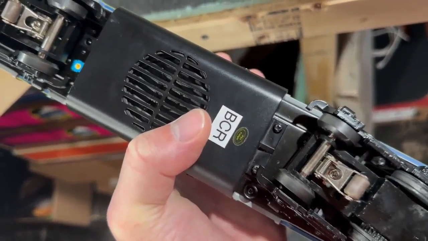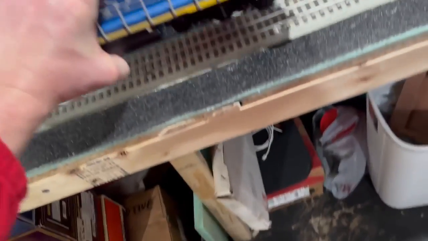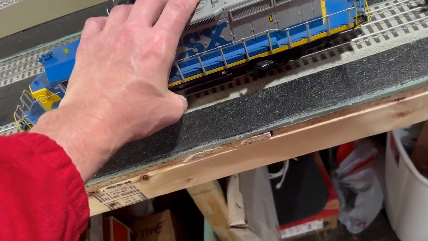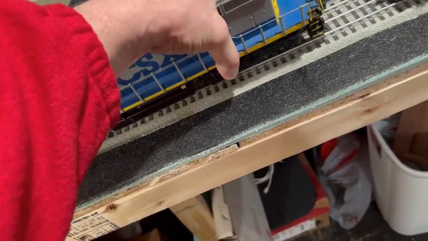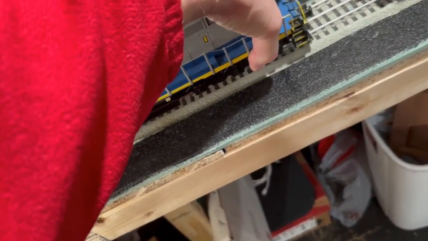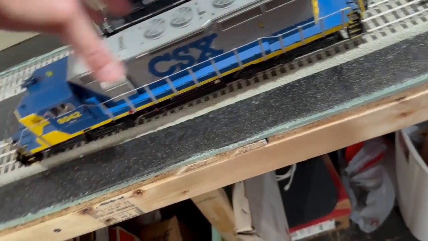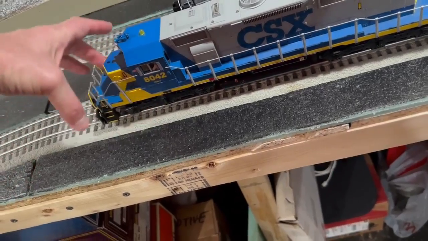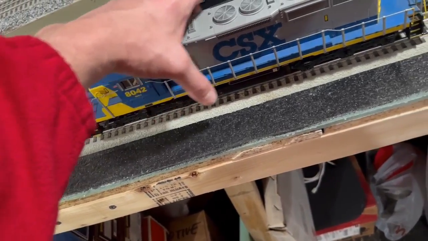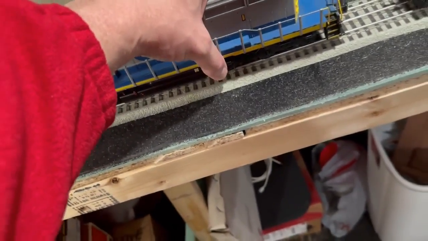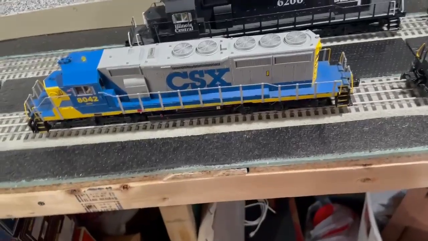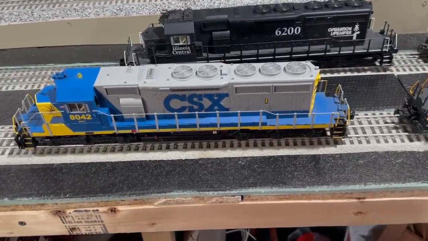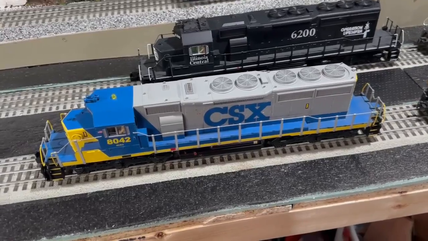This one obviously has a BCR in it, so I don't worry too much about batteries anymore, because what I do when you have a BCR, basically you put this guy on the track, and once it sees, I think 12 volts, the charging circuit sends power to the BCR. The BCR basically acts like supercapacitors, and within 20 or 30 seconds, it's fully charged and you're good to go.